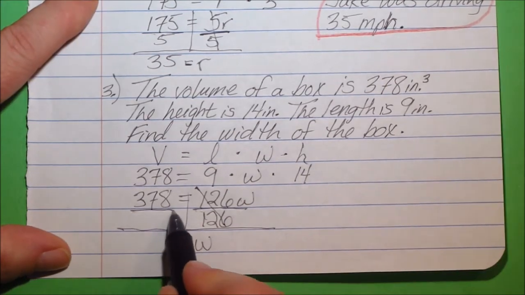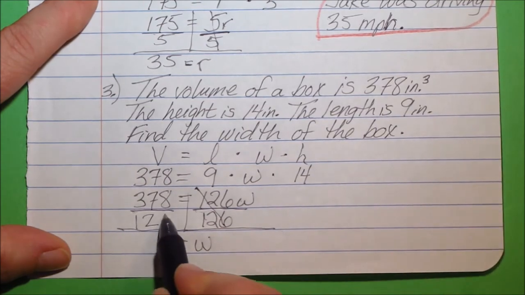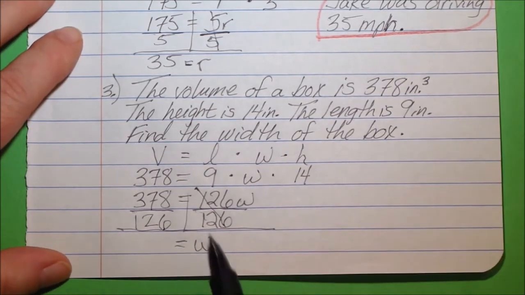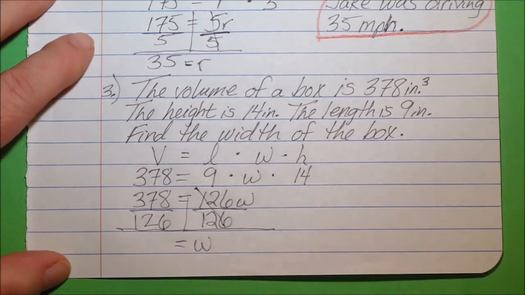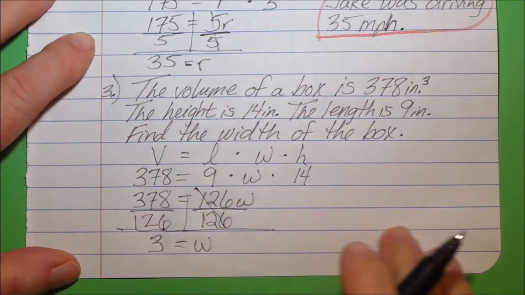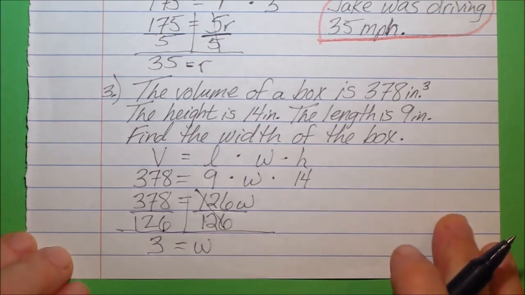But what I do to one side, I have to do to the other. That's 126 divided on this side also. And 126 divides into 378 3 times. So the width of the box is 3 inches.